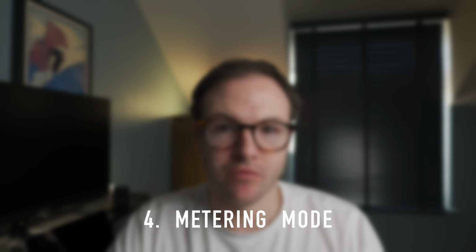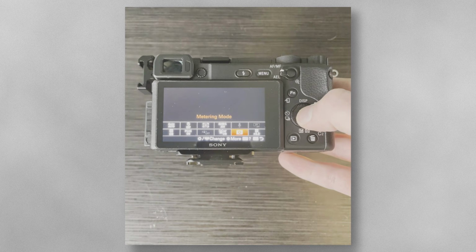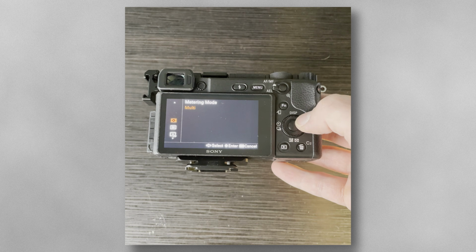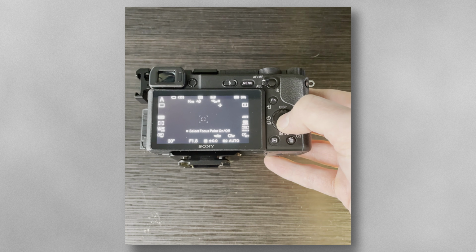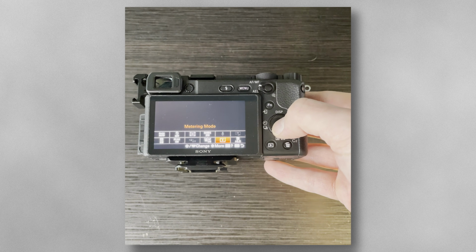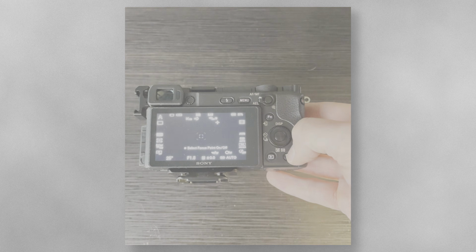The metering mode. So how the camera basically exposes your photos. On the A6400, I'm not sure if it's available on all cameras, but it is on the Sony's. I like either multi, so it's taking everything, or exposing for the highlights. So with that, you get some great photos, exposes for the highlights, so you get some a little bit brighter, you can pull the shadows back, etc. So if you can, try out the highlight metering mode and see how you get on. Let me know in the comments.